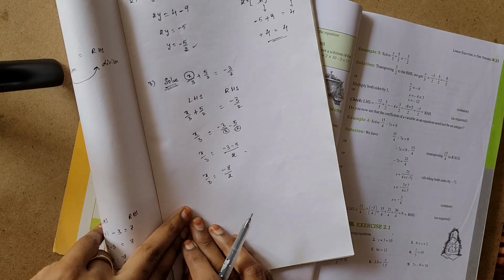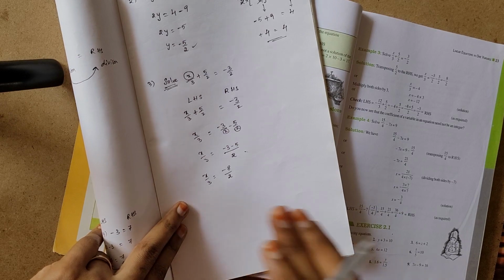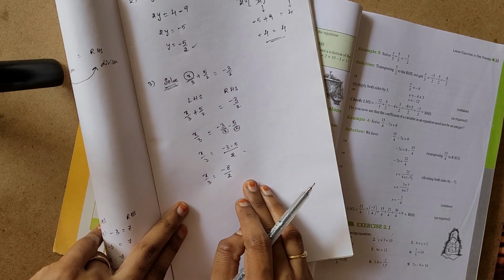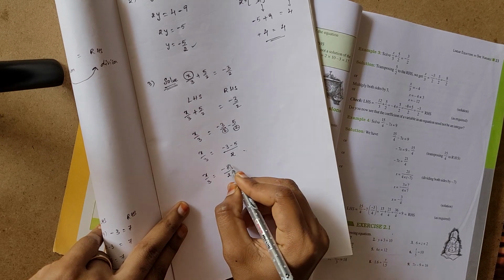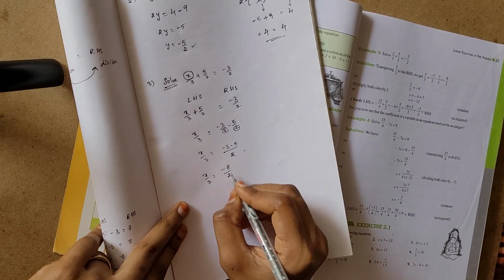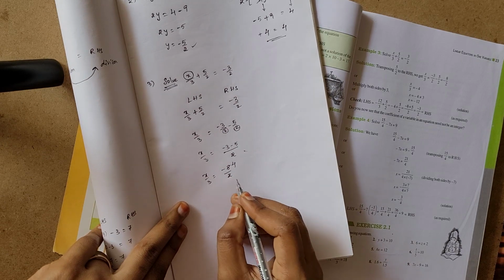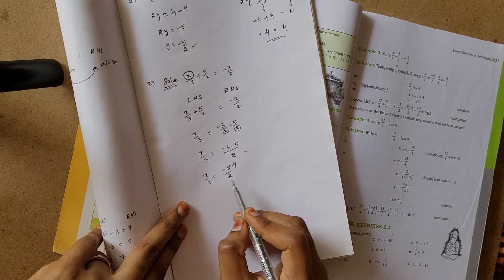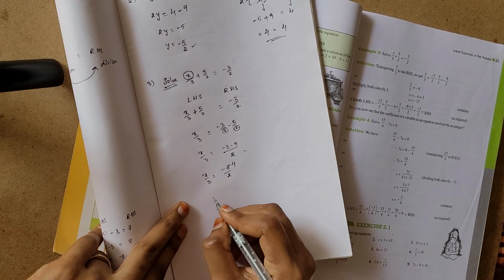I want to make only the variable single in the LHS side, then all remaining numbers I will send to the RHS to find the value of x. So here it is solvable. We have 2 and 8, so 2 ones are 2, 2 fours are 8. If it is not solvable, we can keep it as a fraction, but as it is solvable, I have cancelled and made it an integer now.